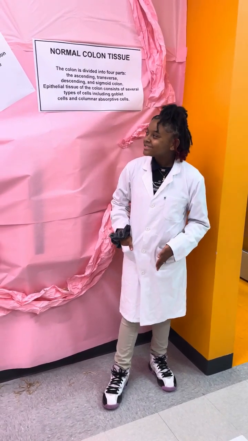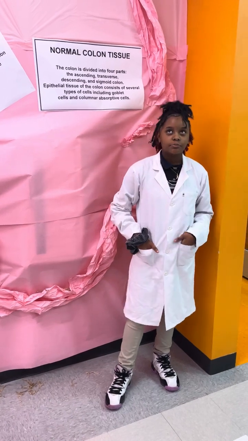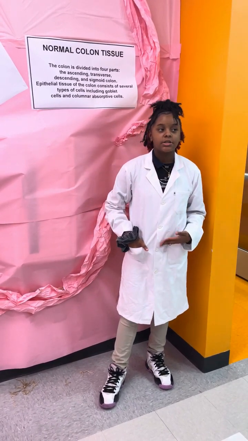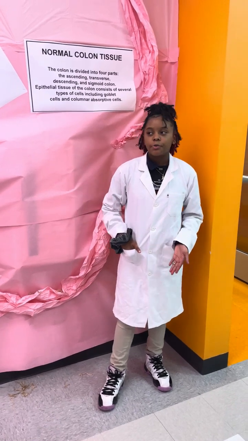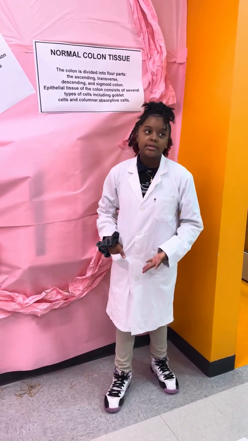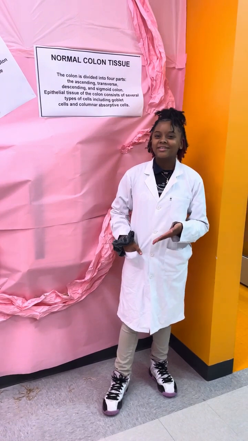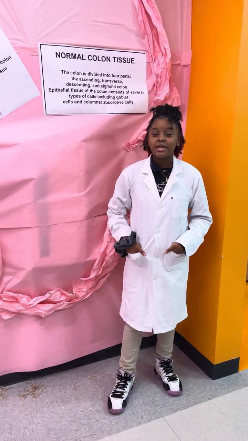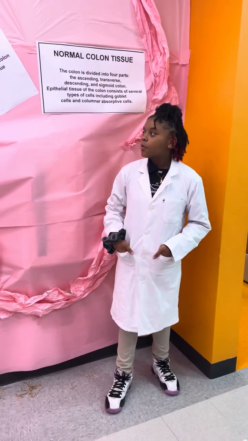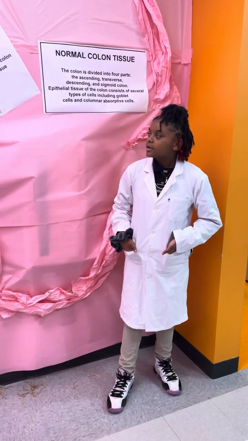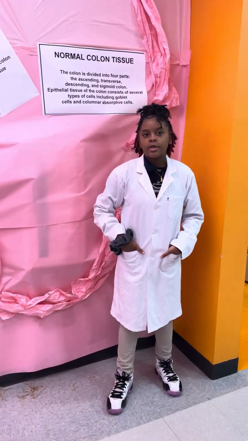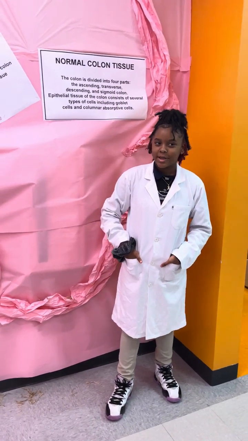A colonoscopy is a process where you get put to sleep, and you have to take certain fluids to make sure you're ready to have your colonoscopy. It's a tube that's inserted into your anus, and it has a camera, just to see if your colon tissue is normal and that you don't have any colon cancer.